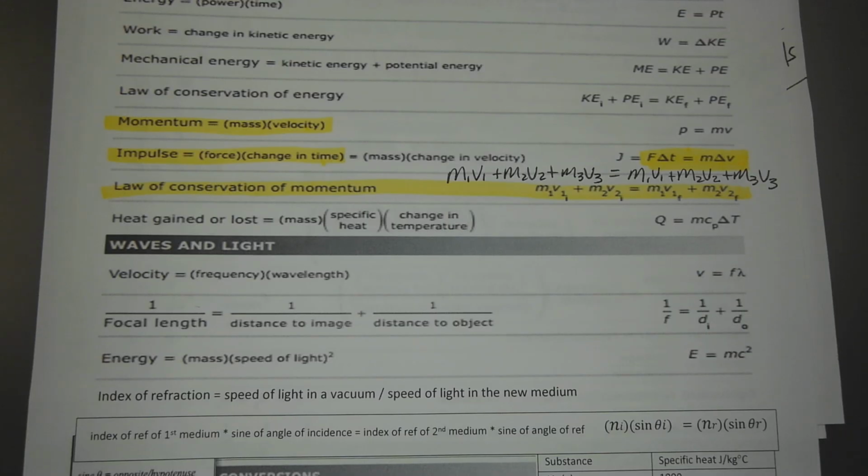Okay, because on the test, I'm guaranteeing you, whether it's an inelastic, elastic, or explosion, you need to know that however many objects you have, you need to have it on both sides. The momentum of all the objects on both sides. So just tossing that out there as a reminder.